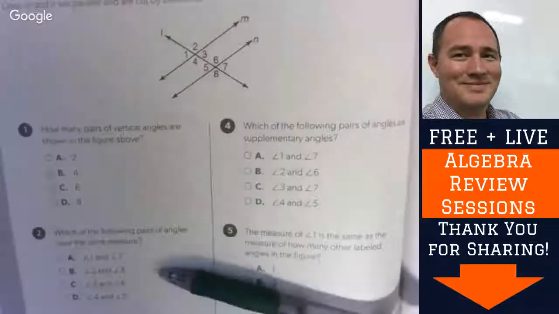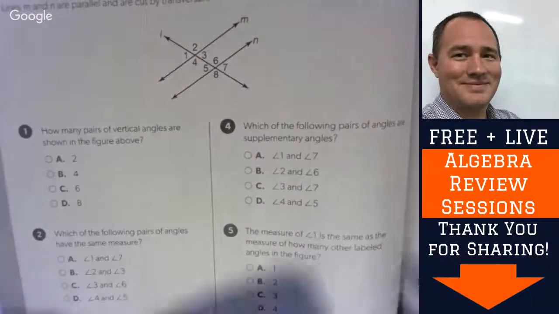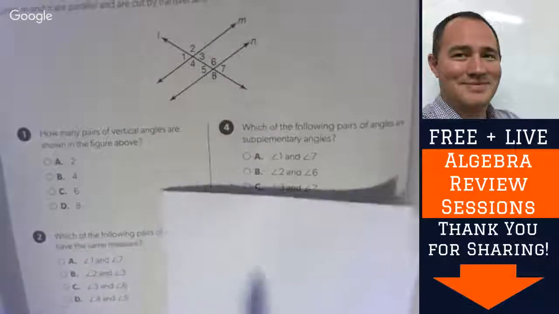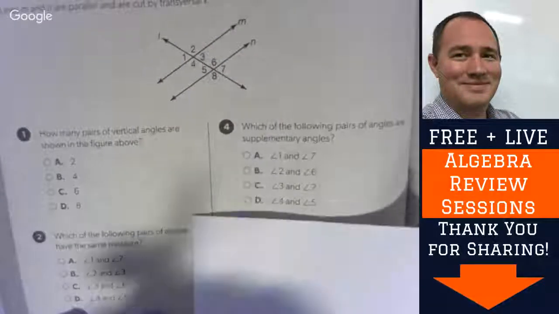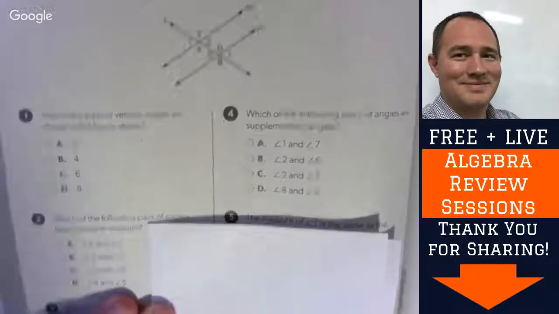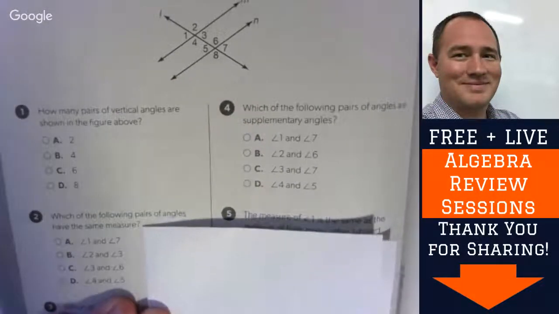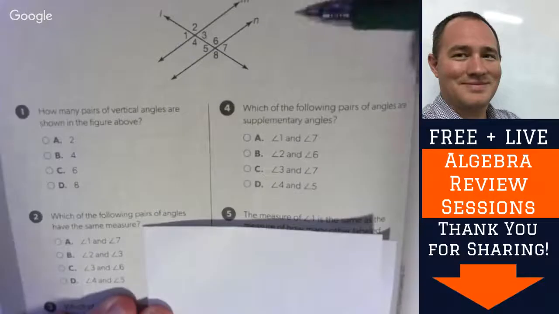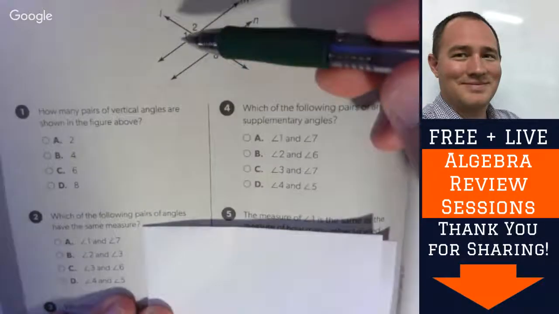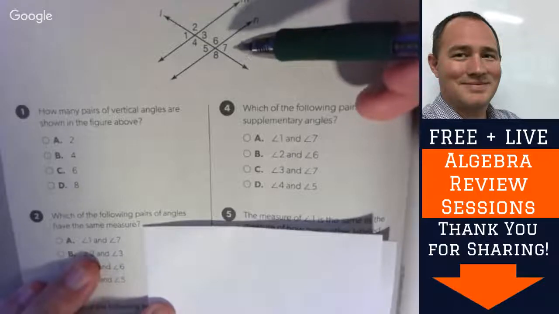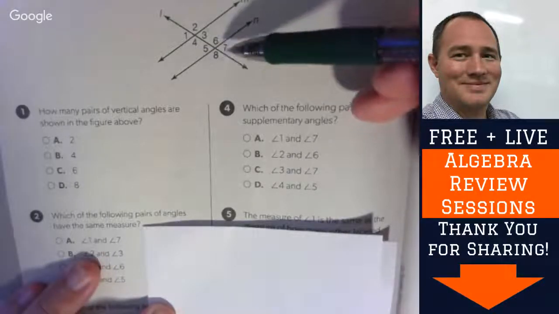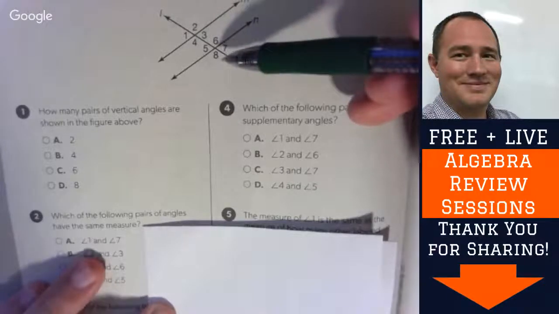Okay, so number 2 it is. Which of the following pair have the same measure? 1 and 7. Well, those would be exterior angles, and they're on opposite sides of the transversal.